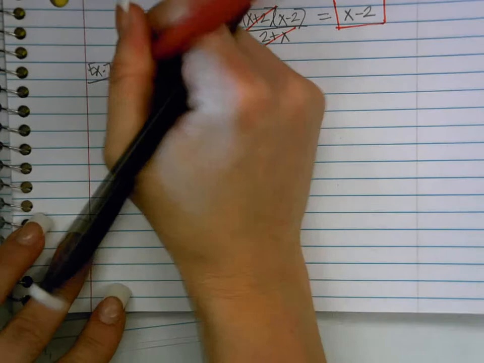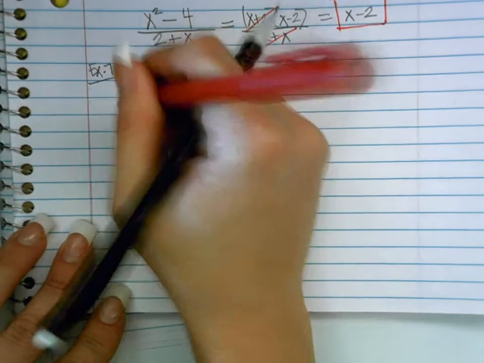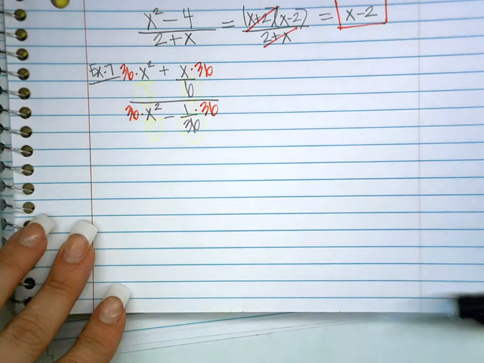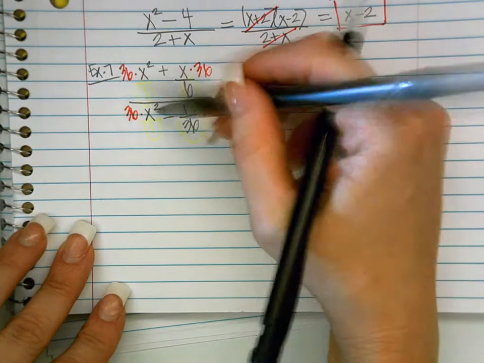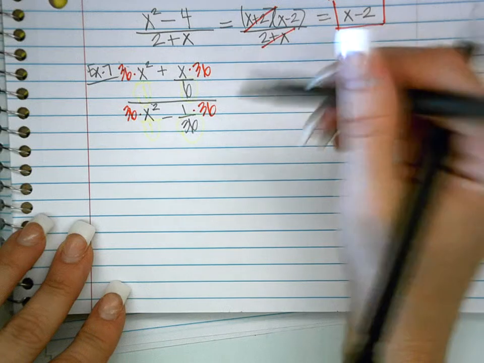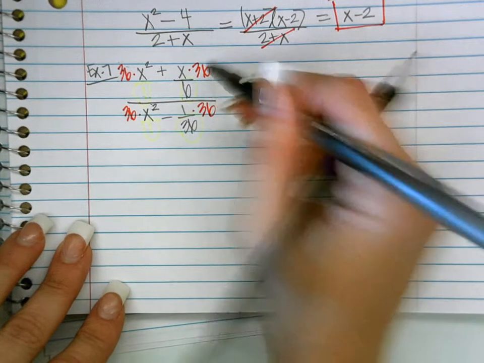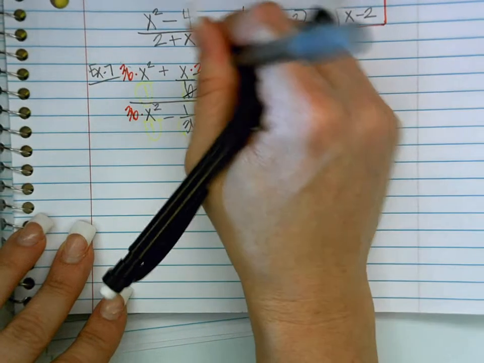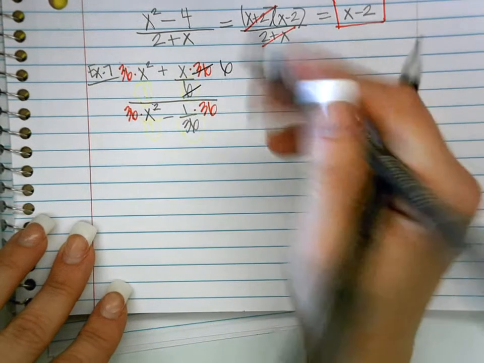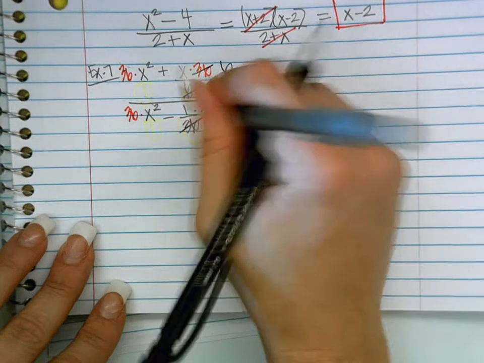And I would write it at the top. Make sure you write it at the top so that it's easier to cross cancel. Then, does anything cross cancel for this first part of the fraction? Nothing. What cancels here? 6 and 36 reduce to be 6. Nothing reduces here because there's nothing in the denominator. And the second part, 36, reduces away.